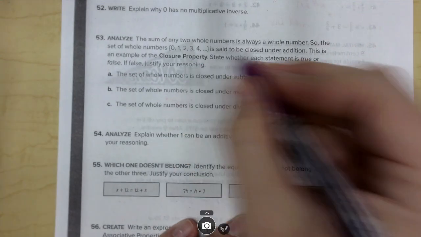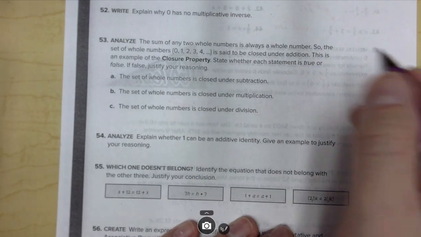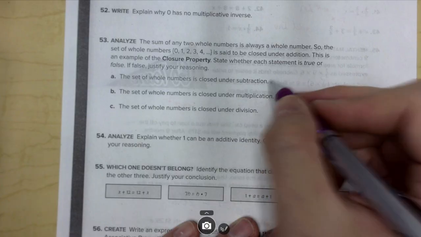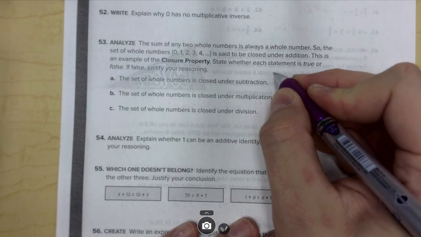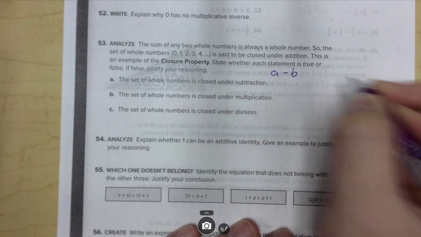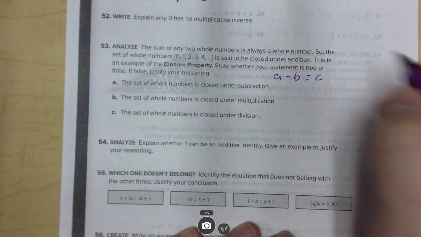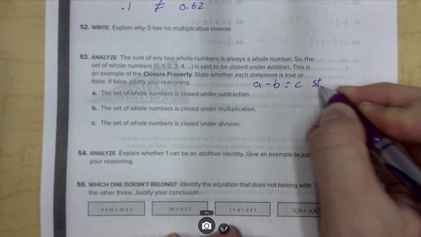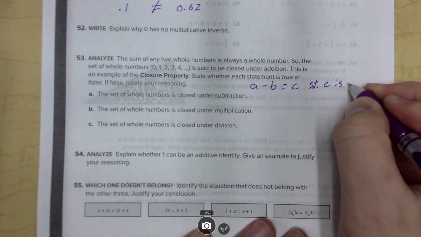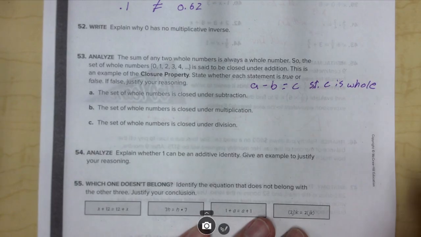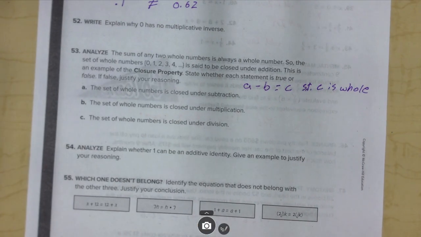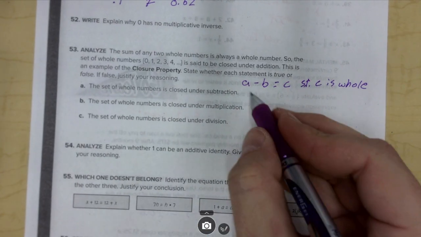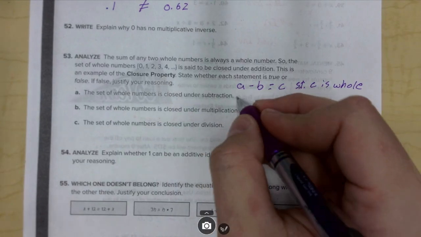So it's saying the subtraction of any two whole numbers will always be a whole number, is what I'm guessing they're saying. So if we have some a minus b, it will always equal some c, such that c is whole. That's true. If you subtract whole numbers, you only get whole parts.